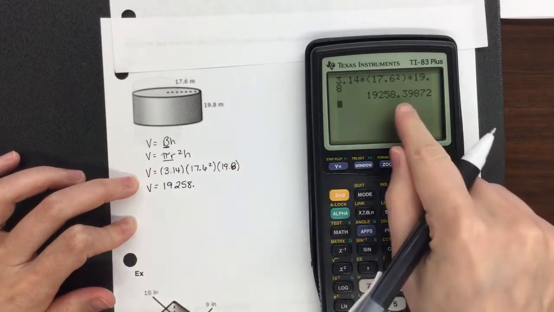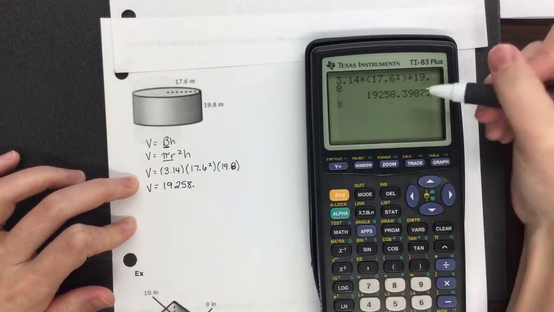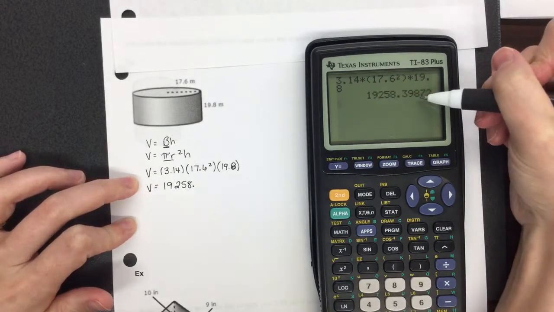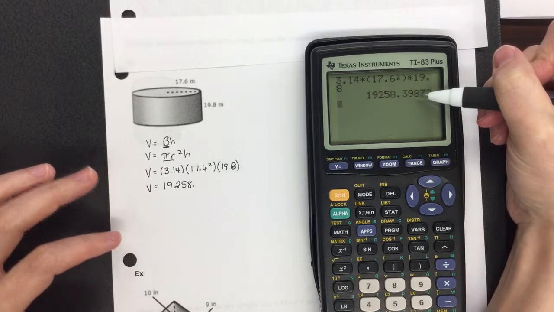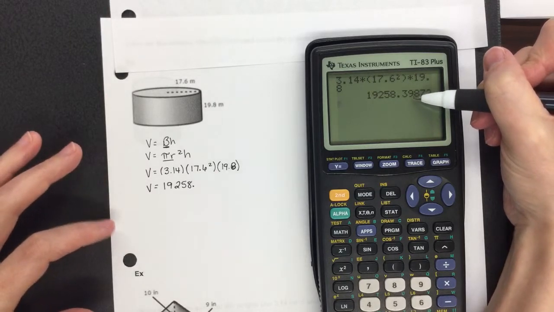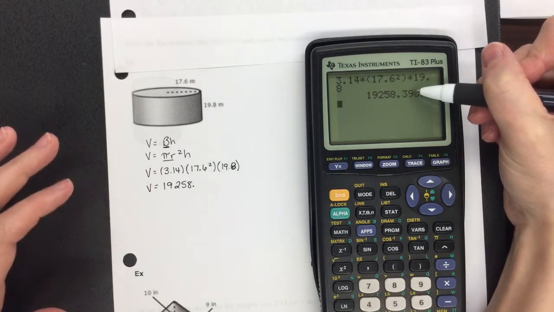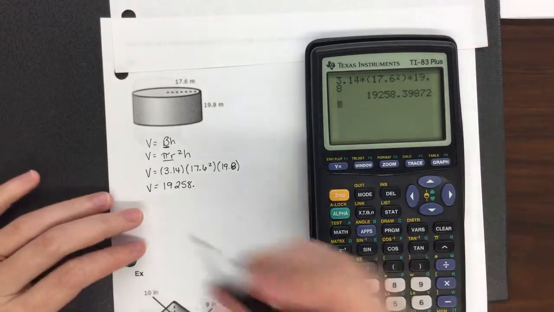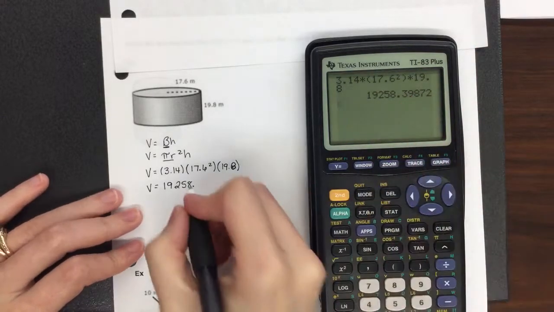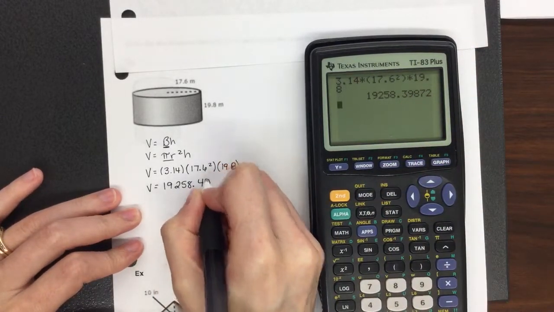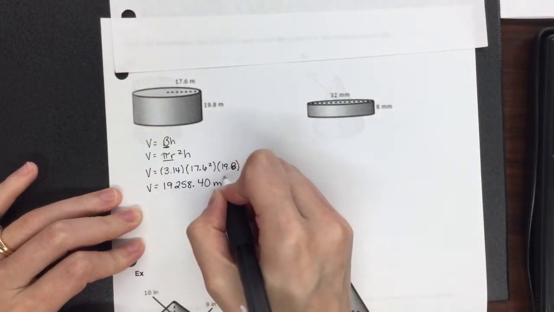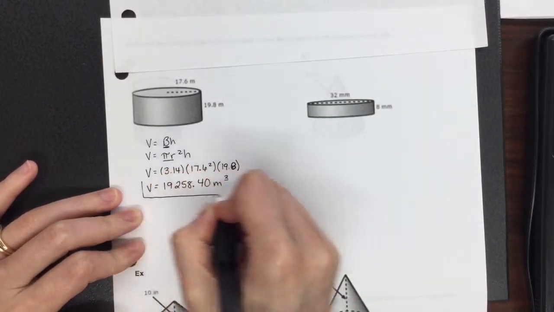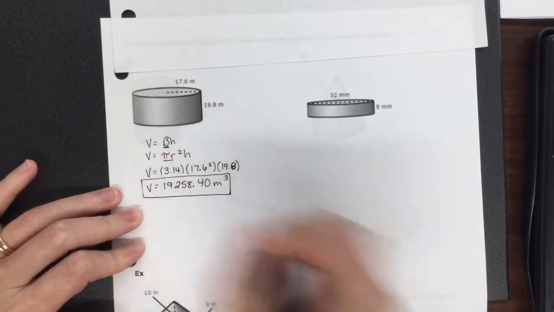19258 point, and we've got 398, and we want 2 decimal spots. So the 8 is the one that decides whether or not you round up or down, and it's bigger than 5, so you round up. So the 9 is going to go up to a 10, and the 1 is going to come over to the 3, so it's going to be 0.40. And then our units on this one is meters, and we're working with volume, so it's meters cubed.